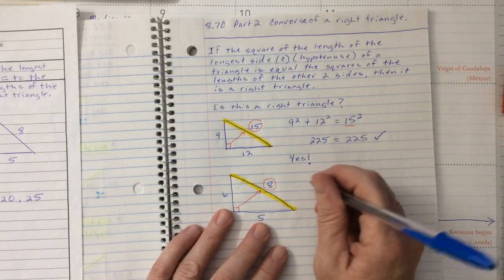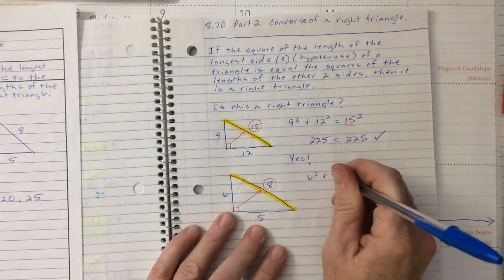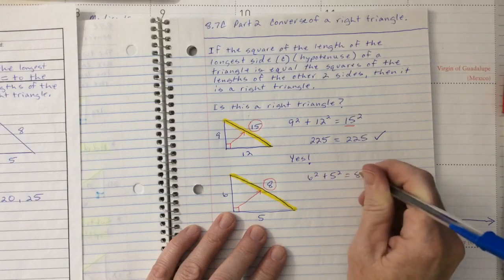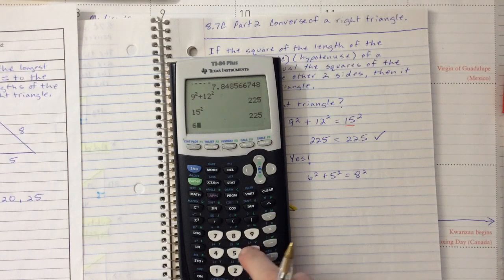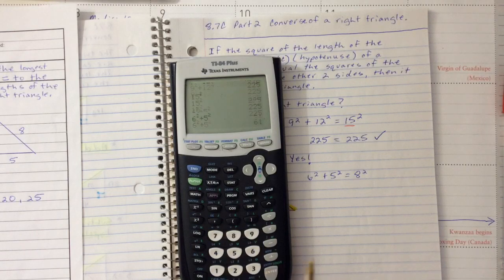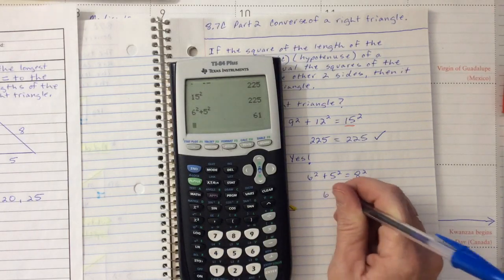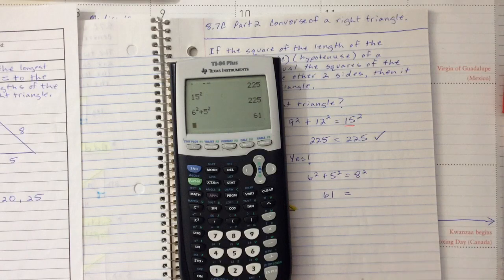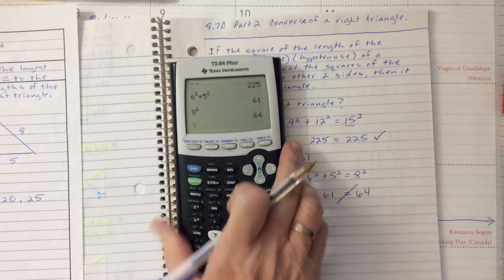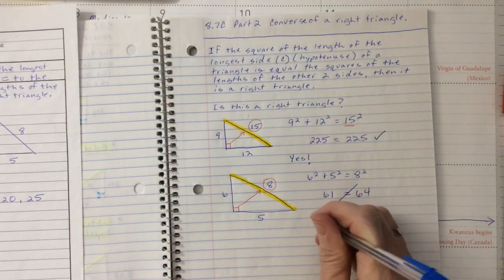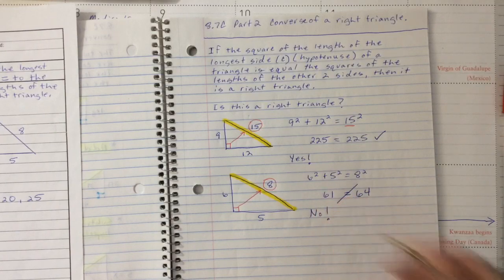So now we can put this in. We could put 6 squared plus 5 squared equals 8 squared. And let's see if it is. So we have 6 squared plus 5 squared. Enter. And we have 61. Now let's see what 8 squared is. 8 squared, enter, and we have 64. That does not equal. So this is not a right triangle.